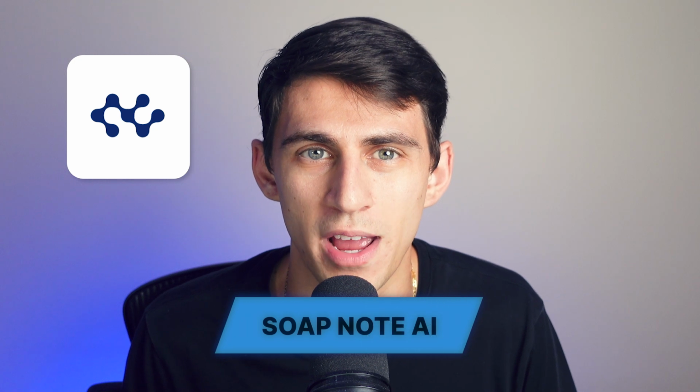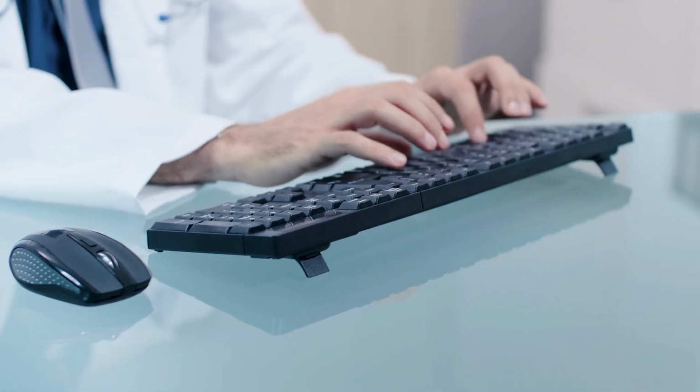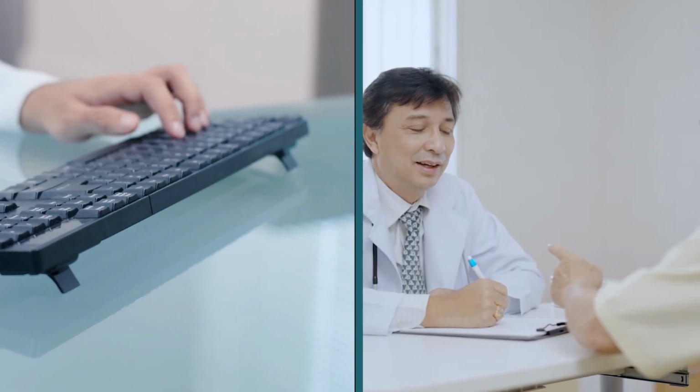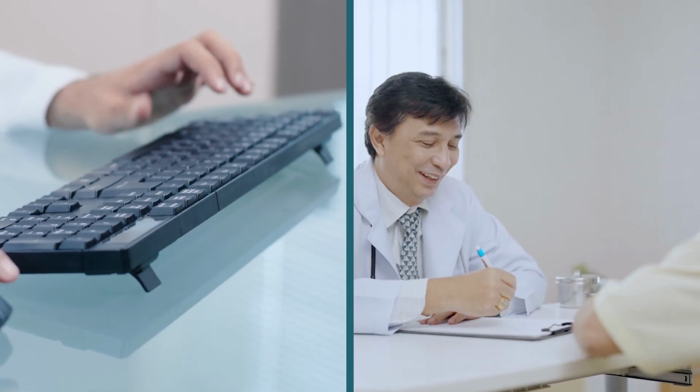Introducing SoapNote AI. While documentation is usually time consuming and often completed by the healthcare professional in their own personal time after they've seen the patient or client, this product can impact patient care as well as personal well-being of healthcare professionals. If healthcare providers are not using our product, they're spending unnecessary hours on documentation in 2024 and well into the future.